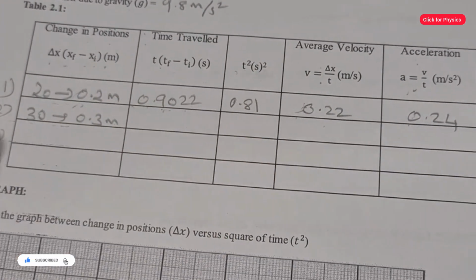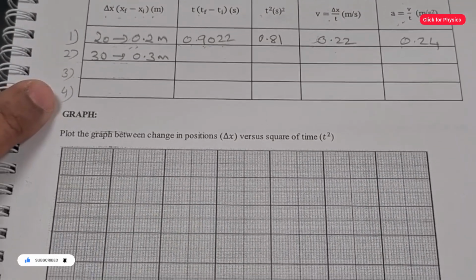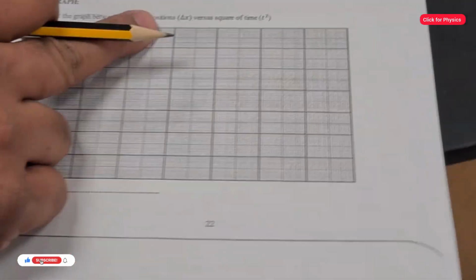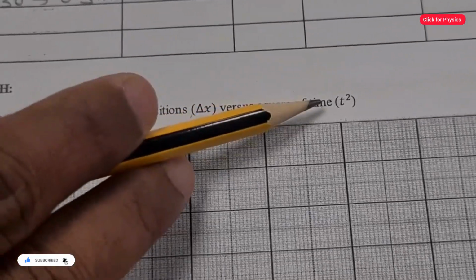So likewise, we have to do the same thing for step 2, 3 and 4. So by that, what will happen? You can easily complete the table. Once you complete the table, what we have to do? We have to draw the graph. For what are we going to draw the graph? Delta x versus t square.